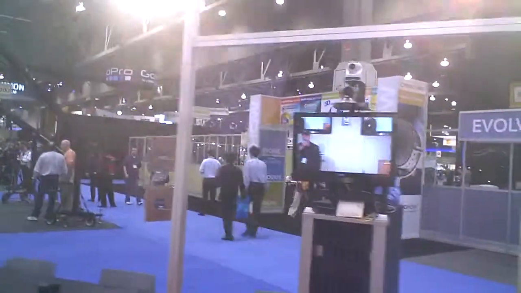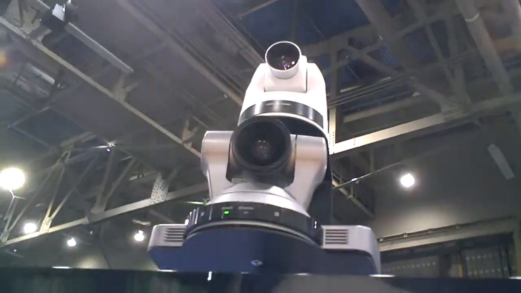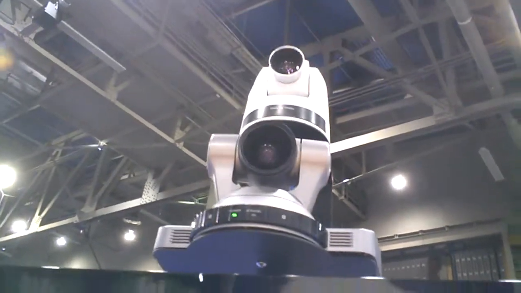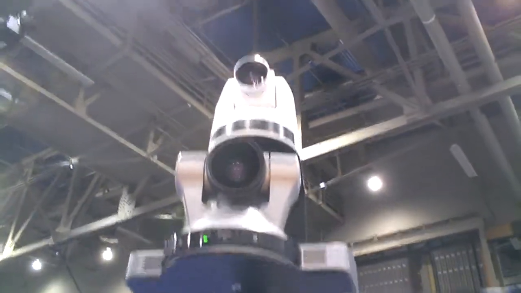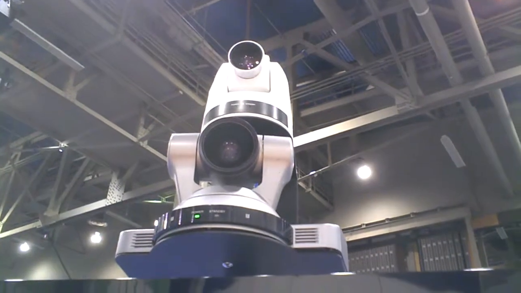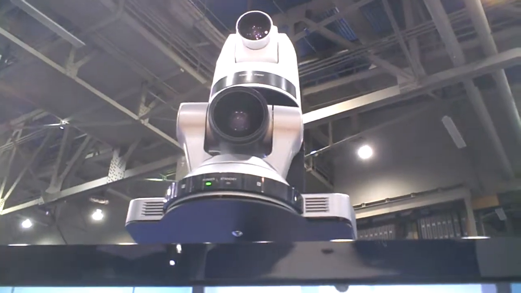And these are the tracking cameras in the back. One grabs an image of the motion and changes in pixels, and that allows the capture camera to track a moving person.